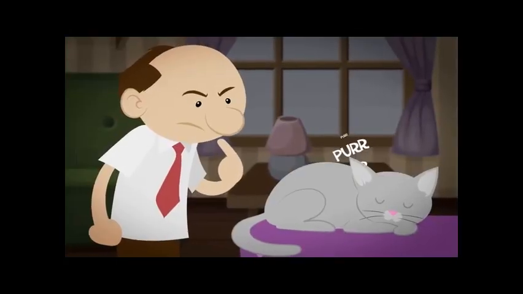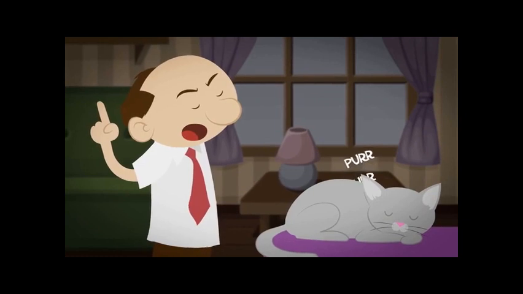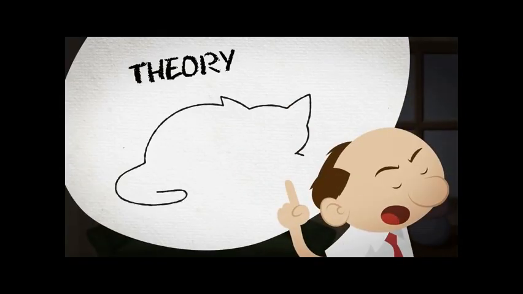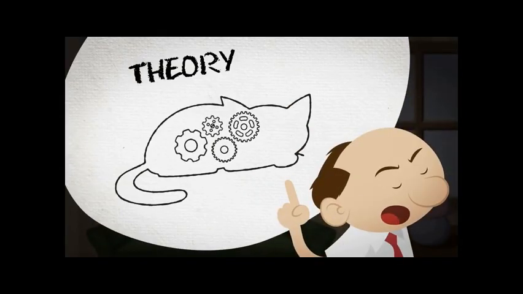You may have heard someone say something like, I have a theory about why cats purr. I think it's because they're actually tiny robots, and those are their gears. Well, that's not a theory. That's actually a hypothesis.